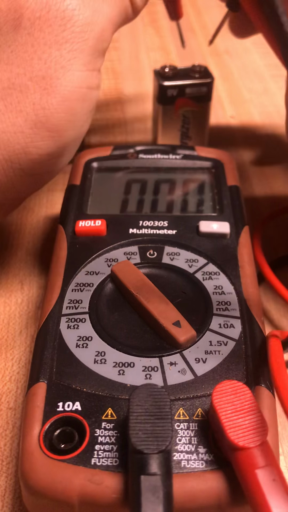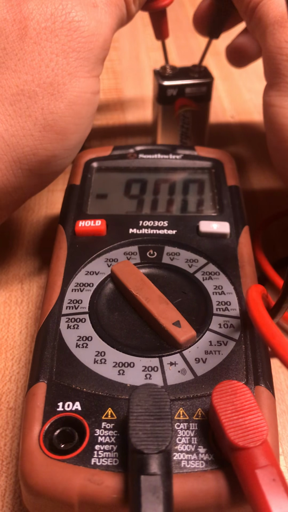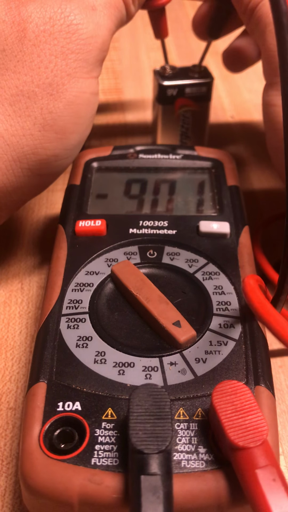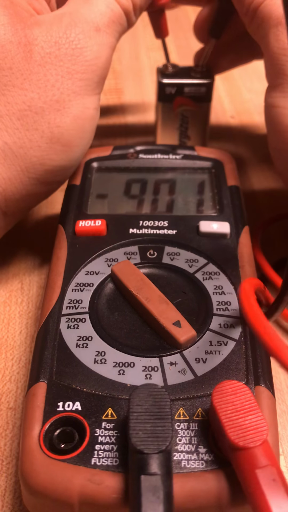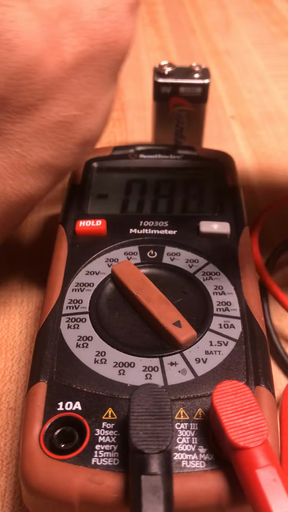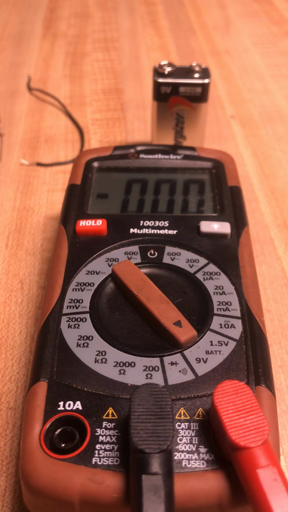But then if you switch these leads, you'll get the same reading but negative, and that's just telling you that your negative and positive is mixed up, which isn't a bad way to know where your power is coming from.